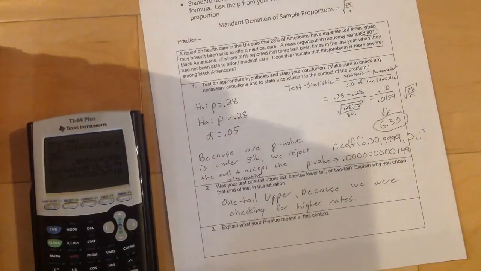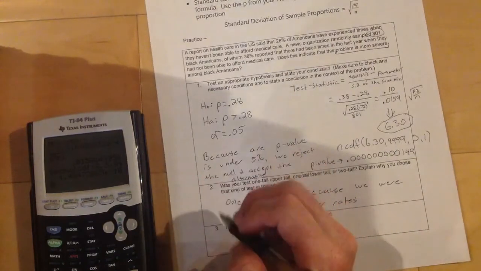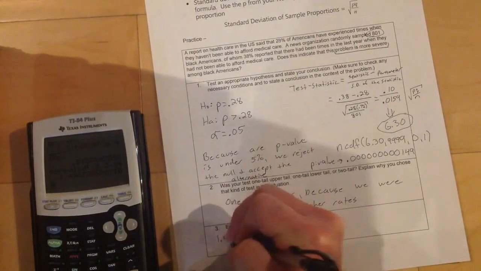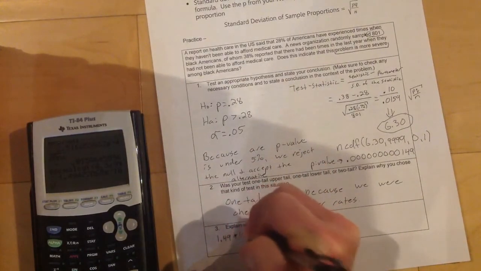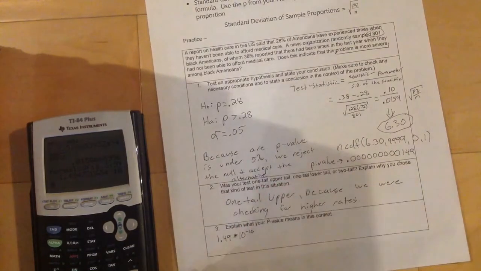All right. And then explain what your p-value means in context. All right, so basically there was a 1.49 times 10 to the negative 10. I don't want to write out all the zeros again.